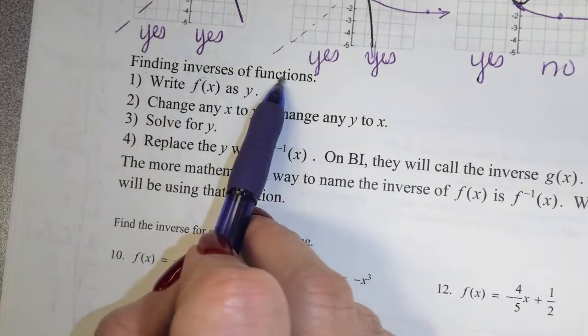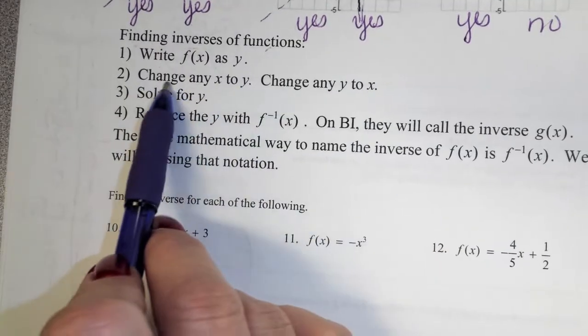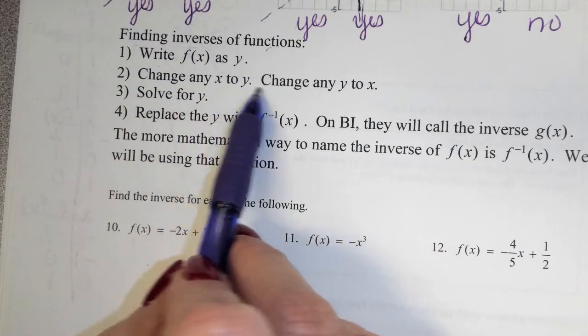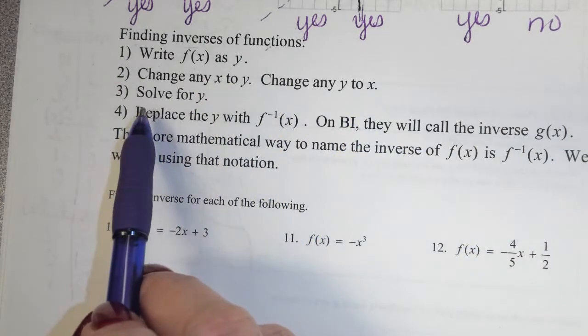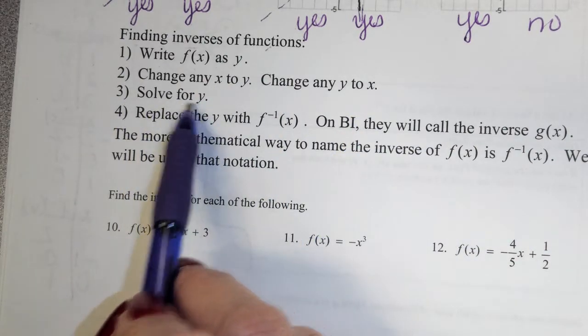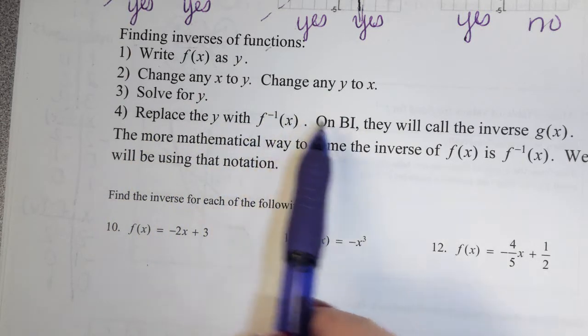How do we find inverses of functions? Well, first we write f of x as y. Then we change any x to y and change any y to x. That's what an inverse does. They switch. Solve for this new y. Then replace the y with f to the negative 1 of x.